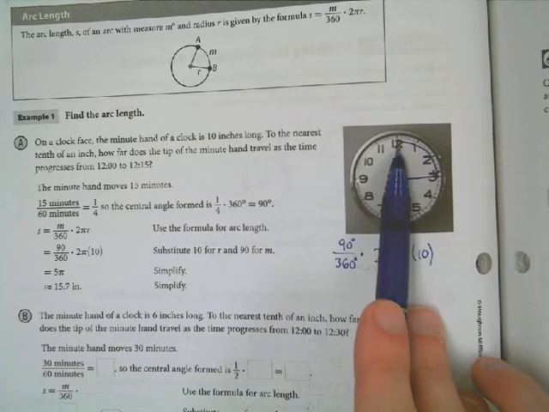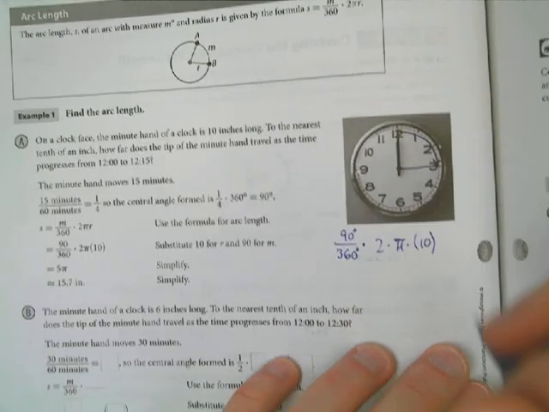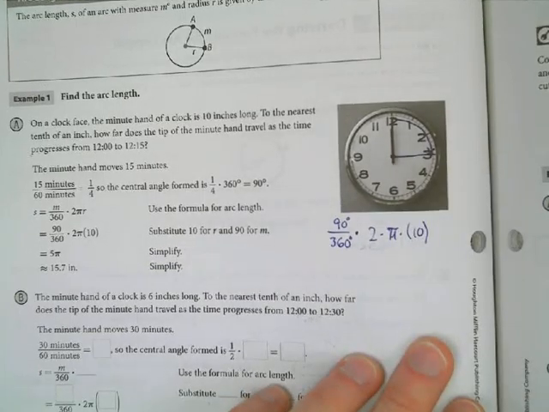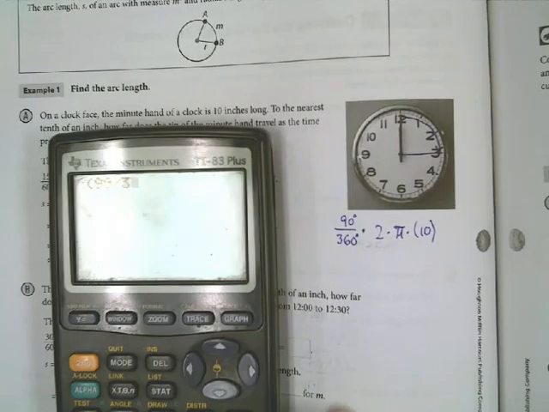So it's not the diameter, it's a radius, right? But good question, though. Thank you for asking that, okay? So, all right, now you just type this into our calculators here. We can multiply this out. So I would type 90 over 360 in parentheses there.